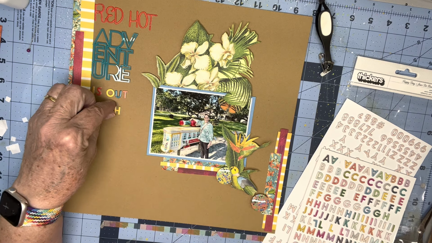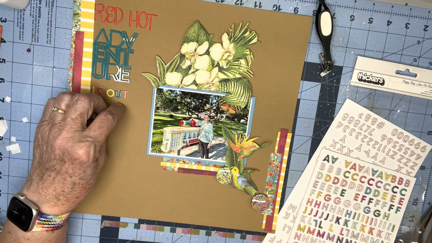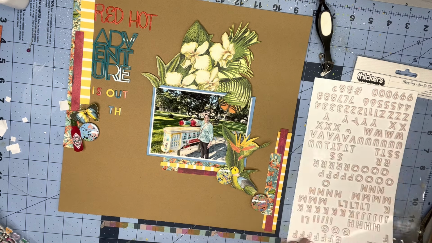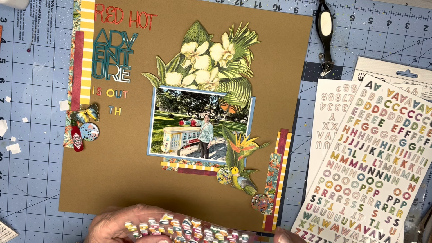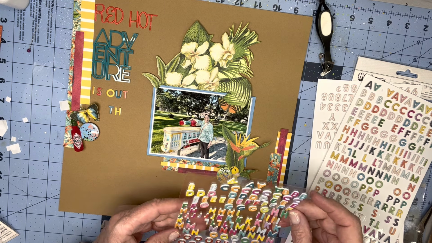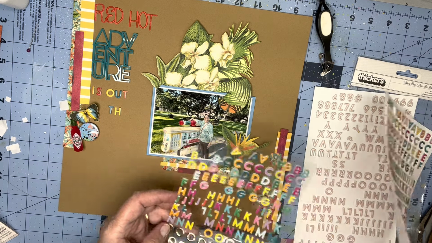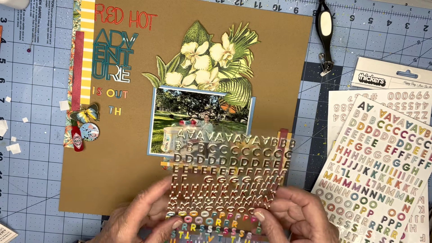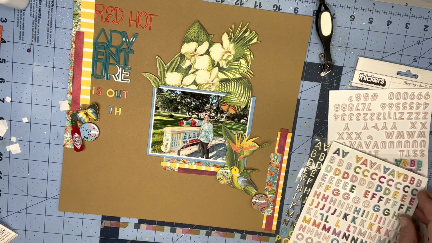It's really hard to get. I love these little letters, and I love that they're foam. But it's hard to keep them straight. I don't have an E in a good color. I have a yellow.